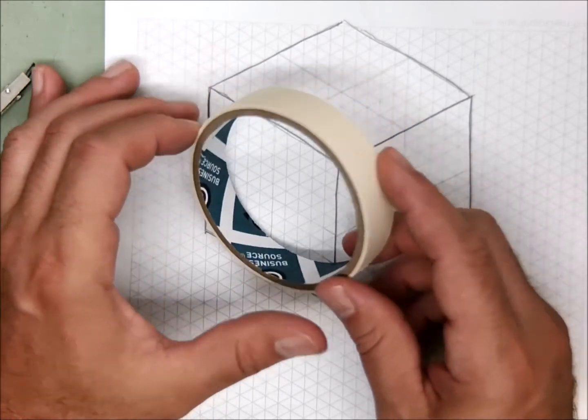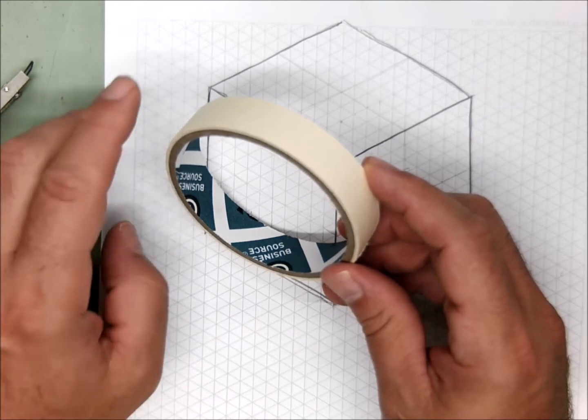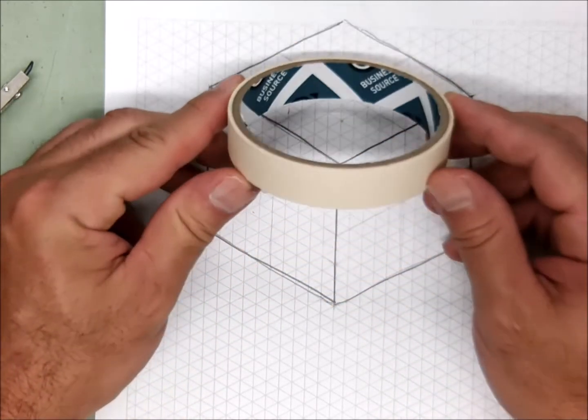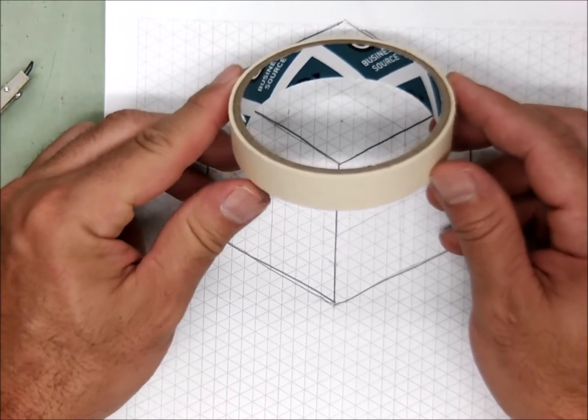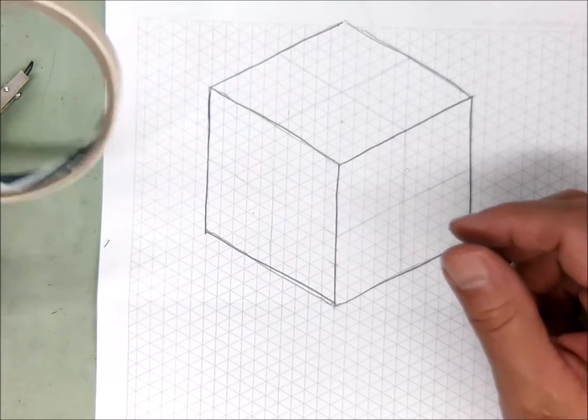When you start tipping it up at 30 degrees, you see the circle is no longer circular looking. Now it is elliptical, right? And depending on where the tip happens, what direction, what face we're working on, we're going to have different ellipses.